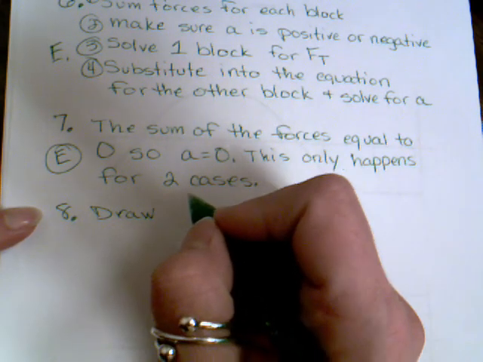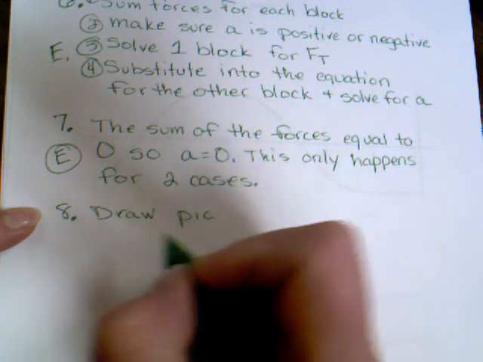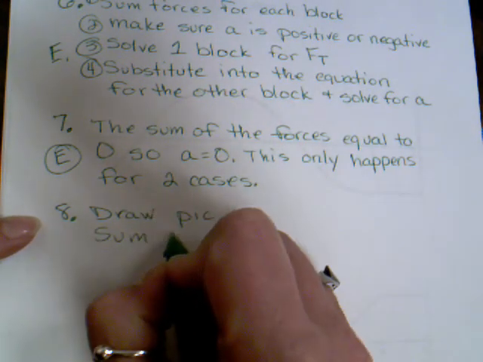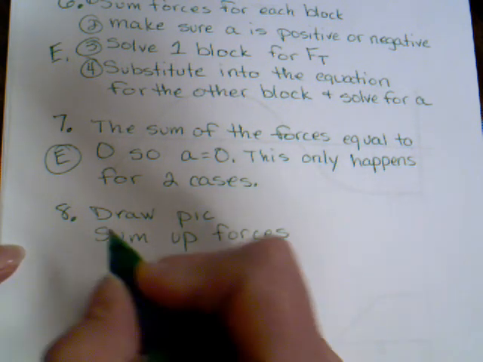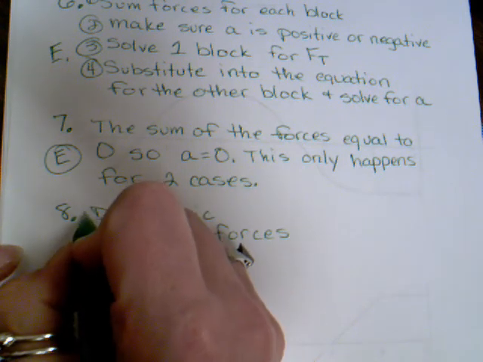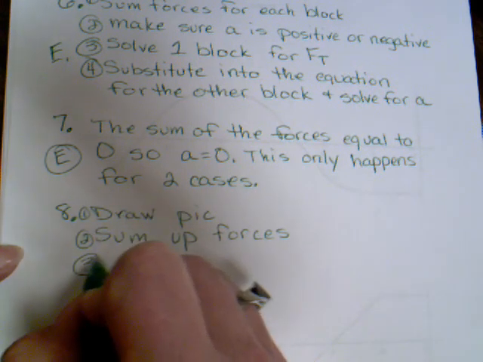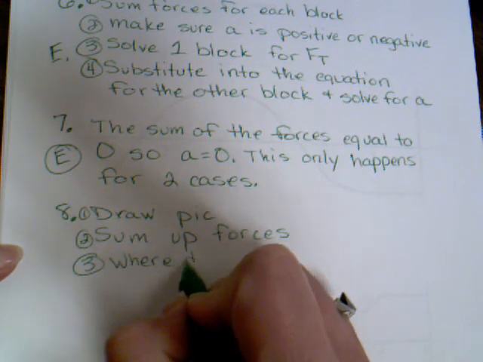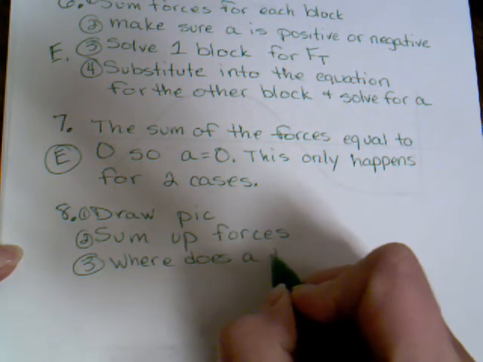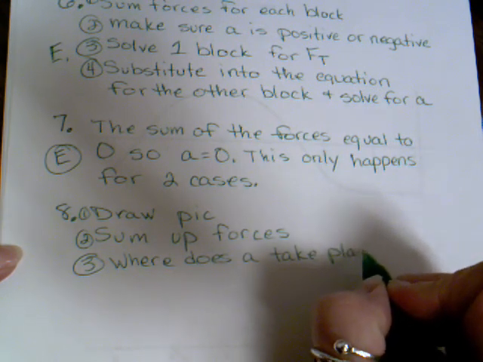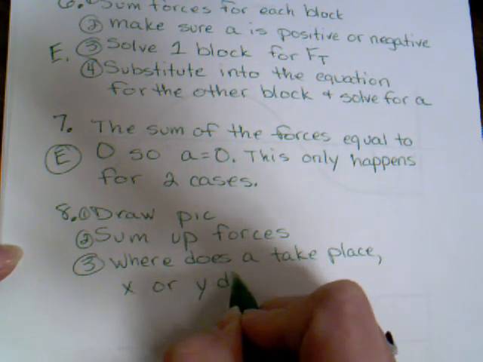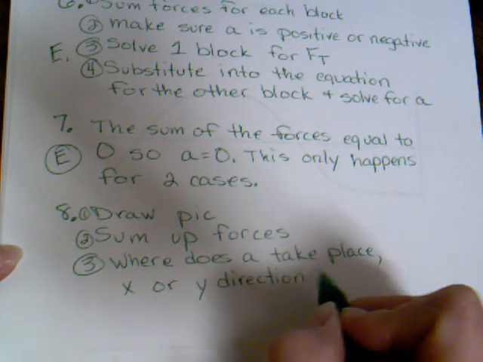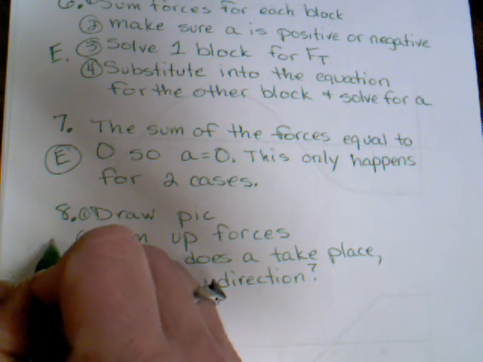Alright, number 8. You want to draw a picture. You need to sum up the forces. And then you need to ask yourself a very important question. Where does acceleration take place? X or Y direction? Because gravity is in the Y direction. Your answer here is D.